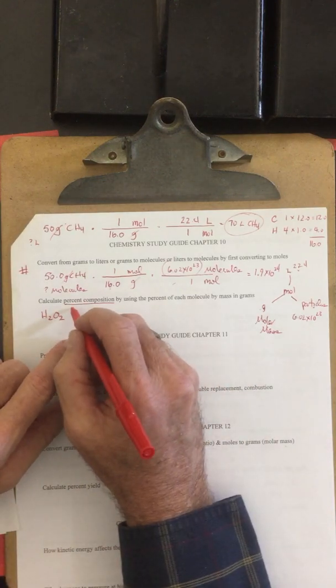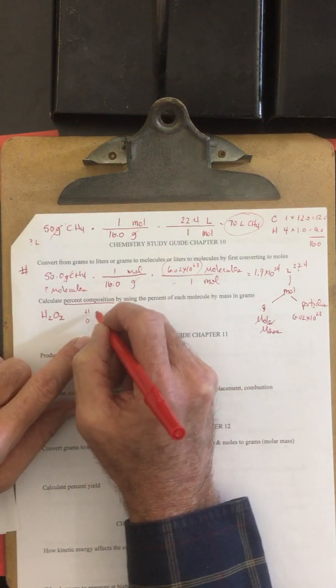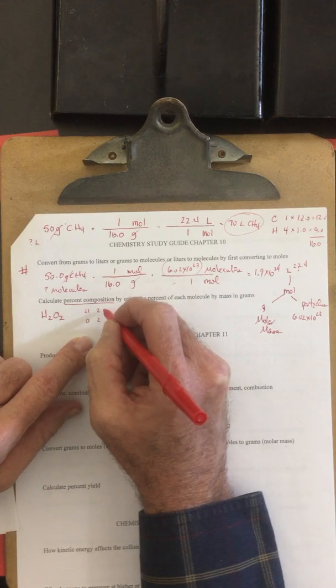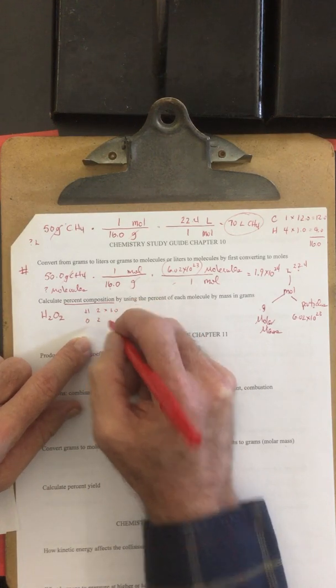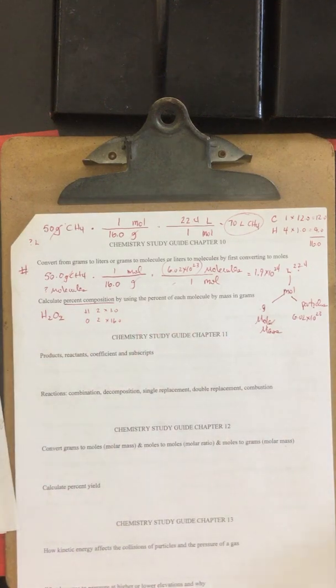Again, it's parts per whole. So I'm going to list my hydrogens and my oxygens, and I have 2 of each. Each hydrogen weighs 1.0. Each oxygen weighs 16.0. Can you get, first of all, what the molar mass is of H2O2?